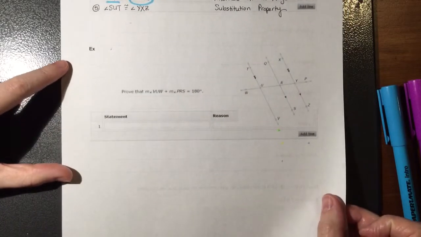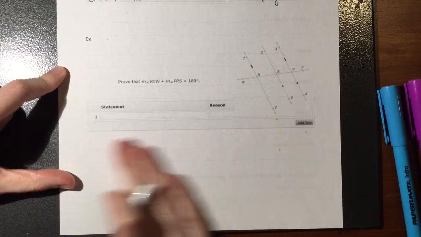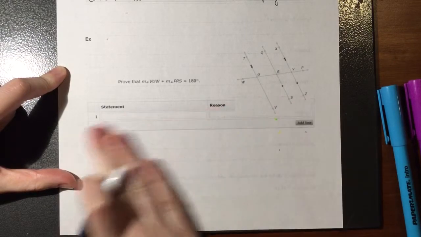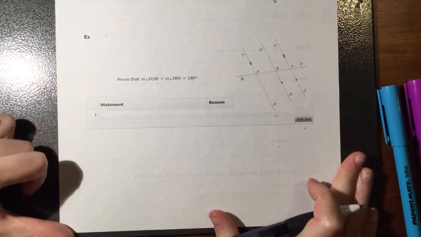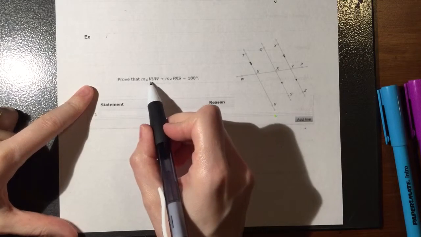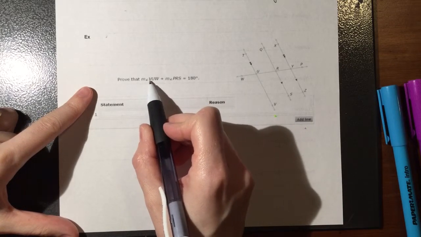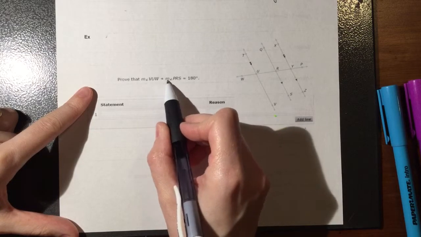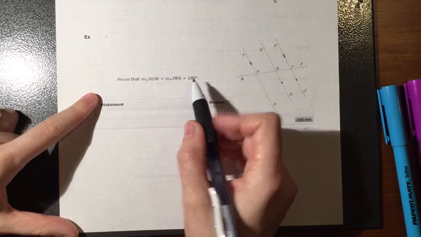And last one, whenever you start getting up in the 95s and above, they're going to start giving you proofs where you pretty much have to fill in everything. So with this, they want us to prove that the measure of angle VUW plus the measure of angle PRS is going to be equal to 180 degrees.